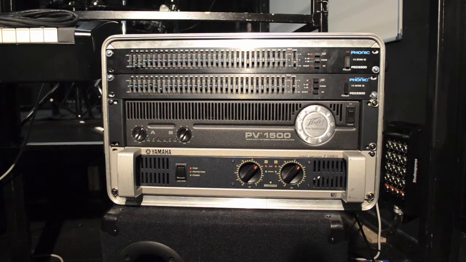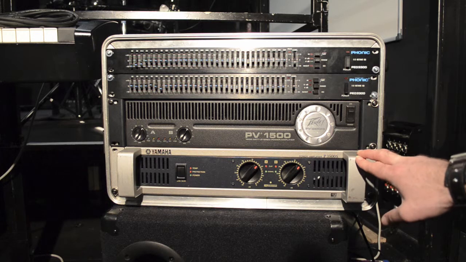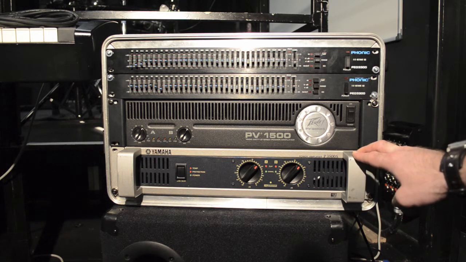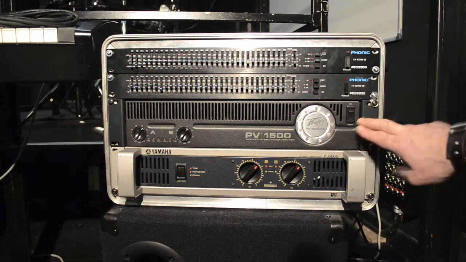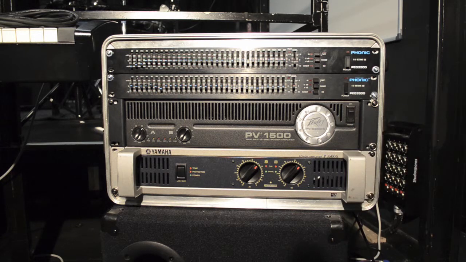Okay, perhaps one of the most important buys for the PA system are going to be your power amplifiers. Now, in our PA system here, we're running 2. The Yamaha here, which is the P3500S, which is 2 channels, 500 watts per channel at 4 ohms. So it's quite a powerful amplifier. And also the PV at the top here, the PV1500, which again I think is about 450 watts per channel at 4 ohms.